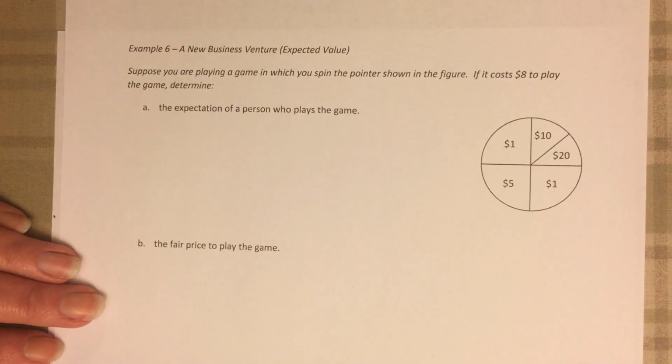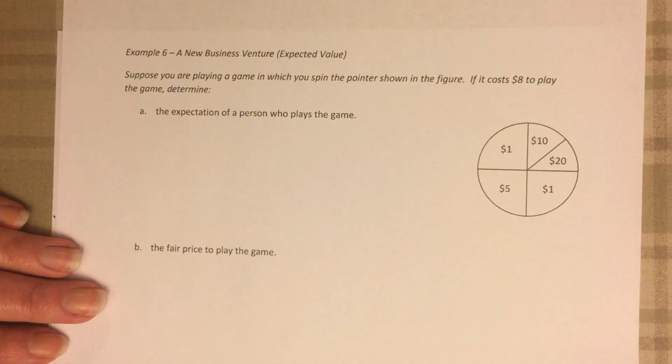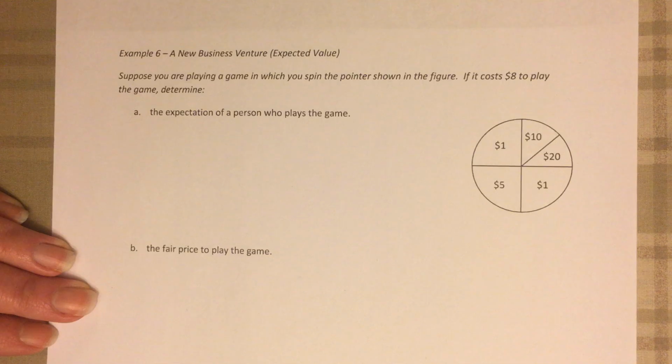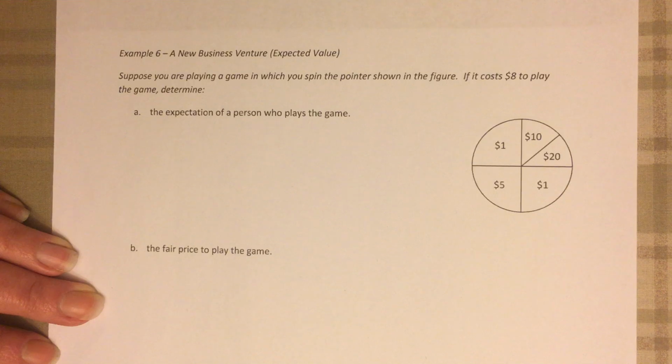So looking at example 6, we're going to use that formula that we just looked at above, and we're going to use the spinner as a guide for this question. So suppose you are playing a game in which you spin the pointer shown in the figure. If it costs $8 to play the game, determine the expectation of a person who plays the game.